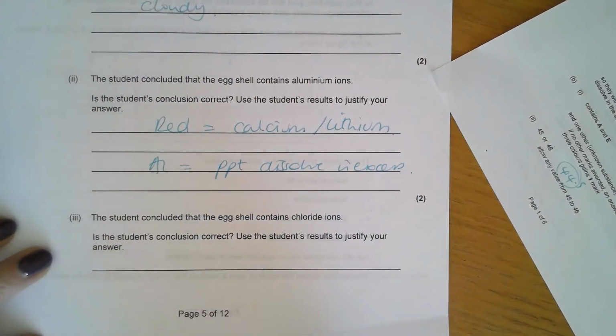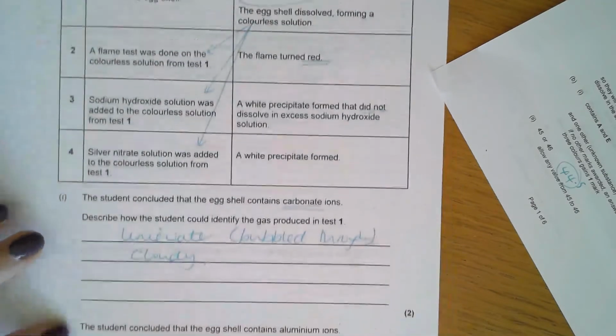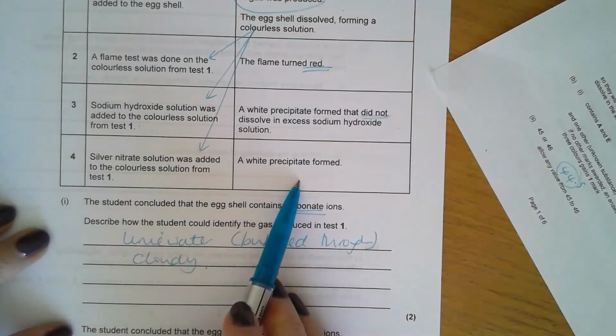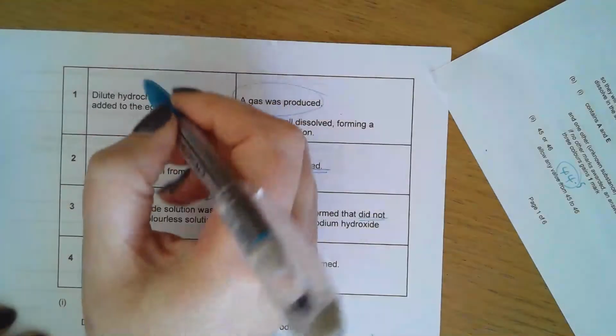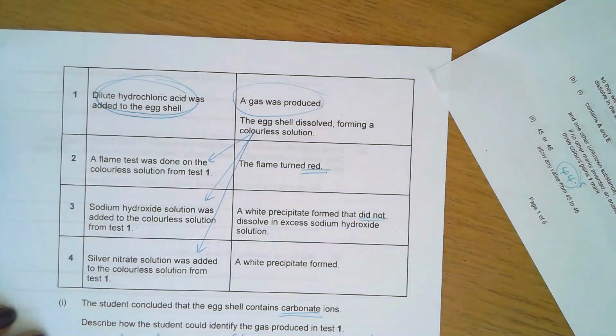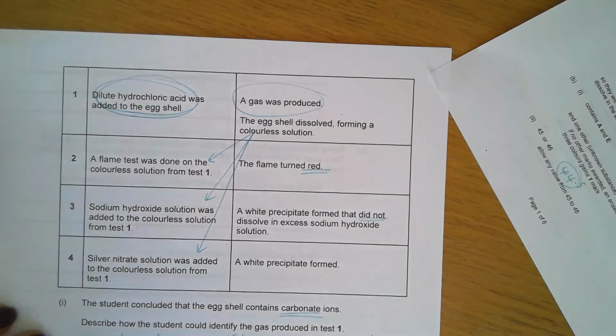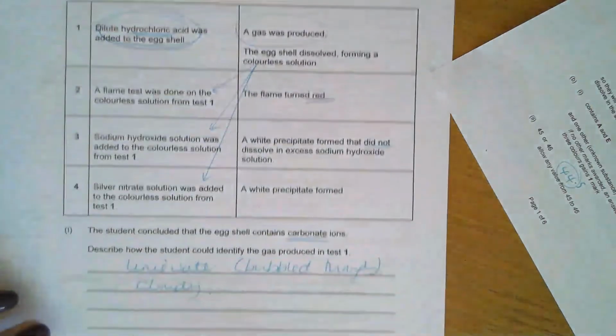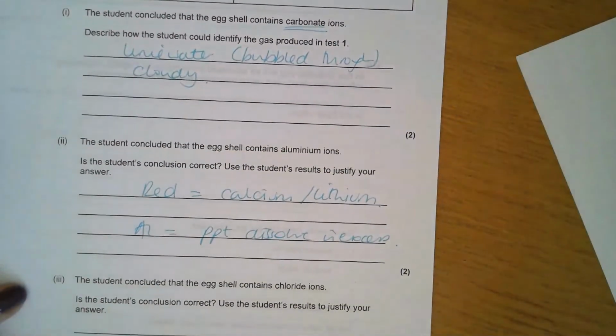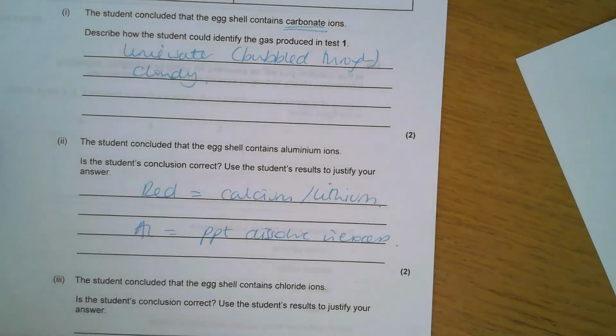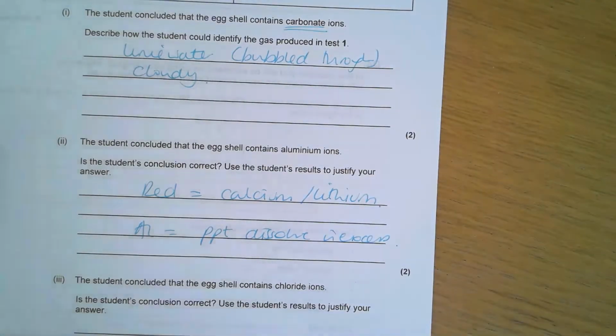A student has said that it contains chloride ions. Is that correct? So you might think that silver nitrate making a white precipitate would make me think it's got chloride ions, but back here I put hydrochloric acid in there, and that is the thing I'm testing, is silver nitrate with hydrochloric acid. So of course it has chloride ions. It's got chloride ions from the hydrochloric acid, not necessarily from the compound that was in there. So no, this is not a correct conclusion because there is hydrochloric acid in there.